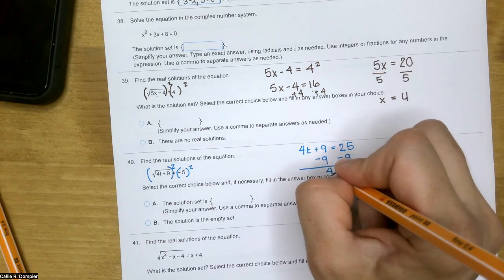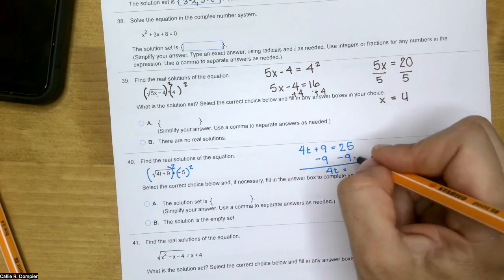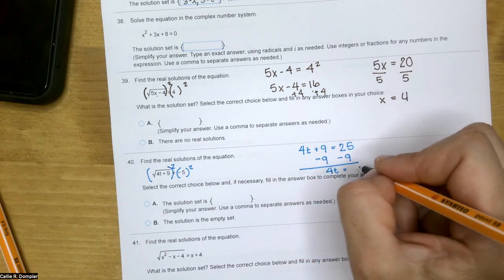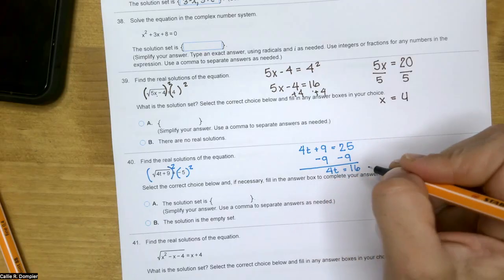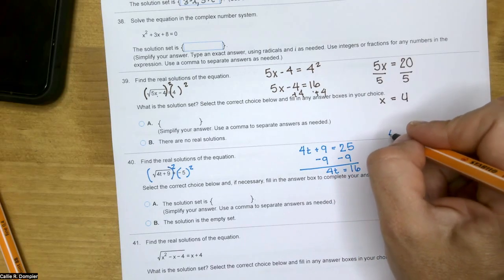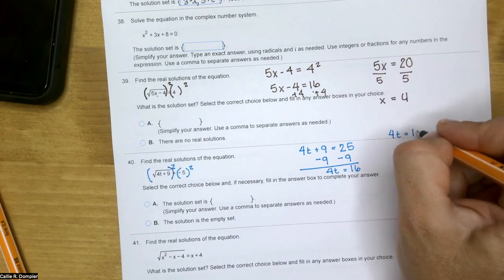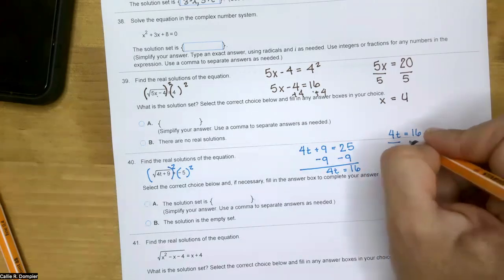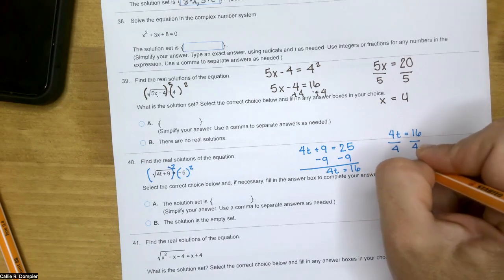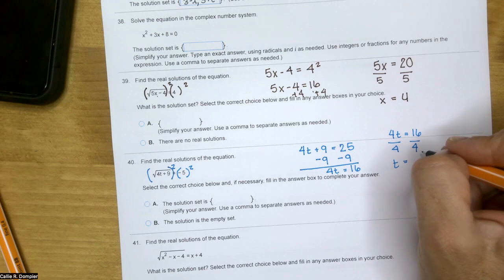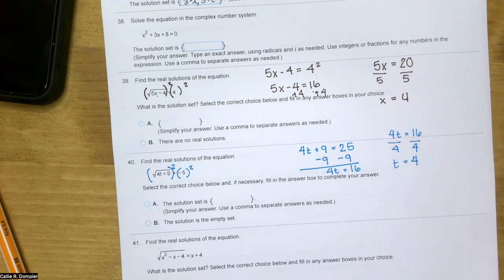And you have 4t equals 25 minus 9 is 16. Divide by 4. T equals 4.